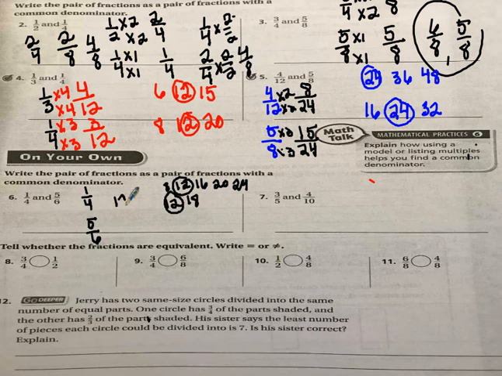Okay, so 12 becomes my denominator, my bottom number. Okay, 6 times what is 12? 6 times 2. 5 times 2 is 10. Okay, 4 times 3 is 12. 1 times 3 is 3. So my new fractions would be 3 twelfths and 10 over 12.